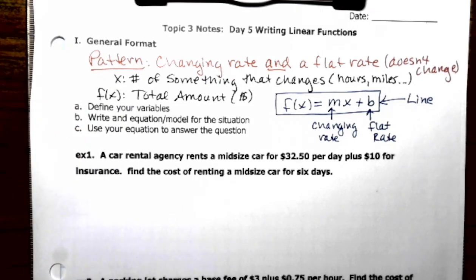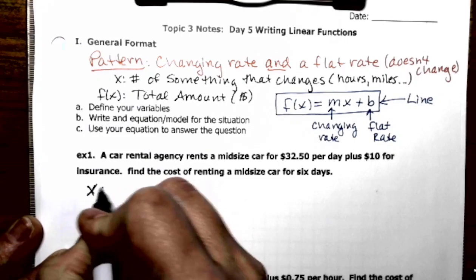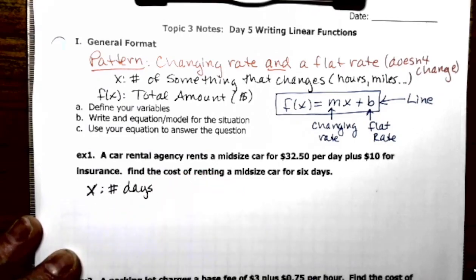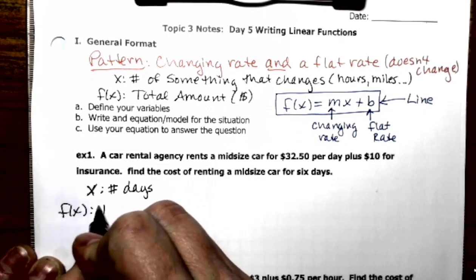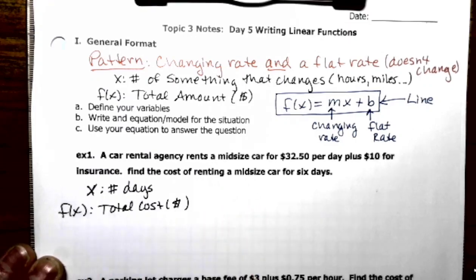So here's the first one. A car rental agency rents a mid-sized car for $32.50 per day, plus $10 for insurance. Find the cost of renting a mid-sized car for 6 days. Okay, so what changes when you rent a car is the number of days you want to rent it for. And f of x is going to be the total cost of the rental in dollars.